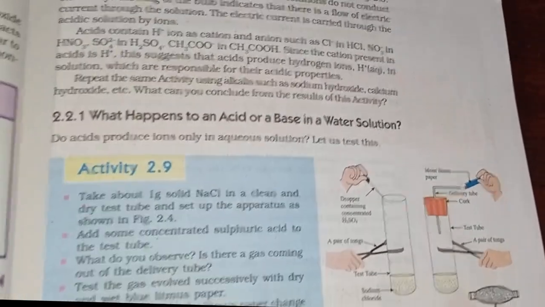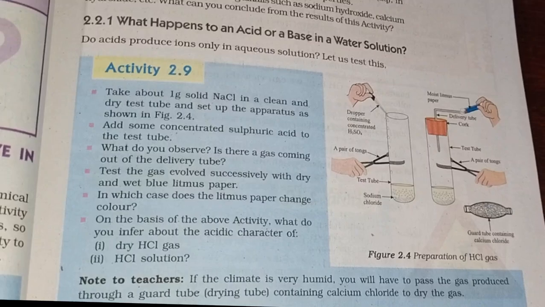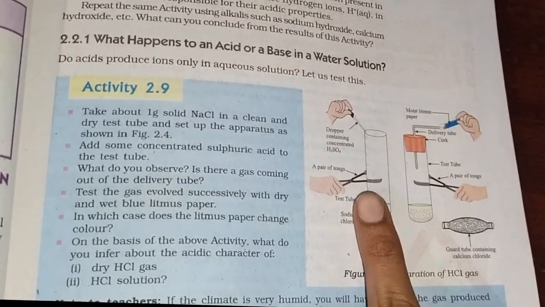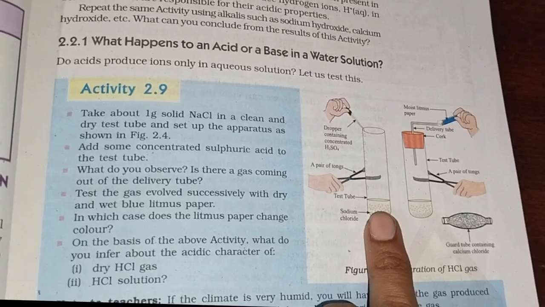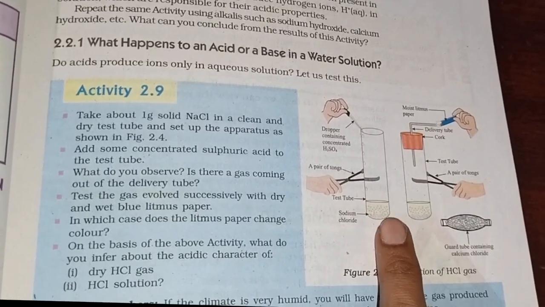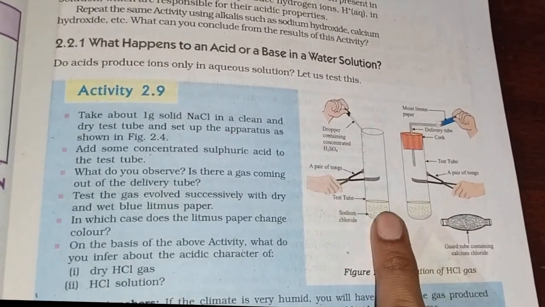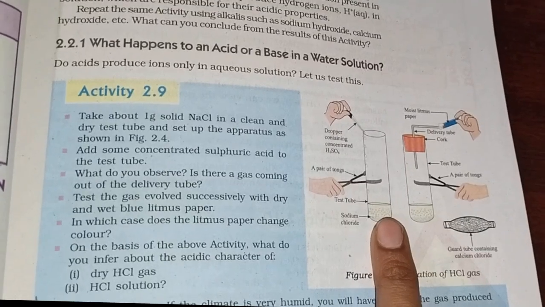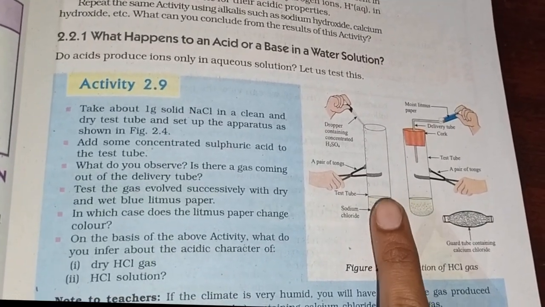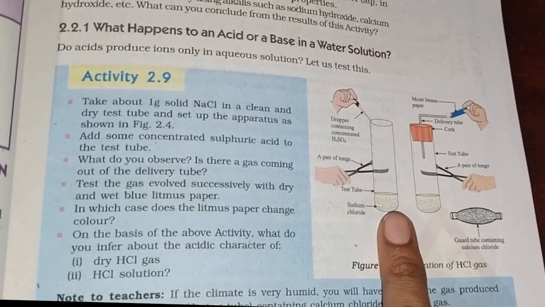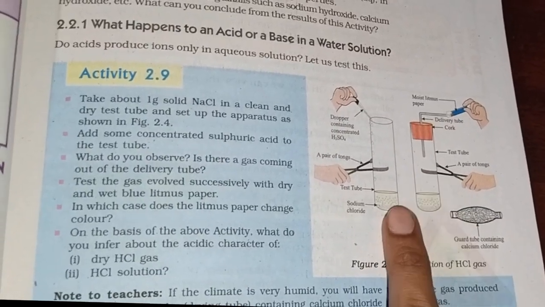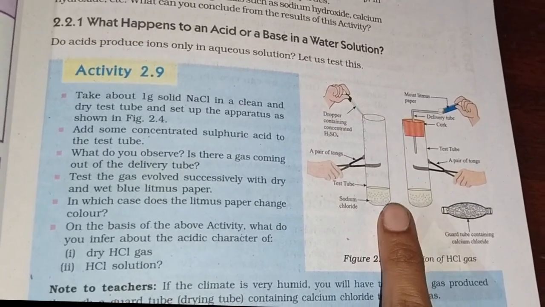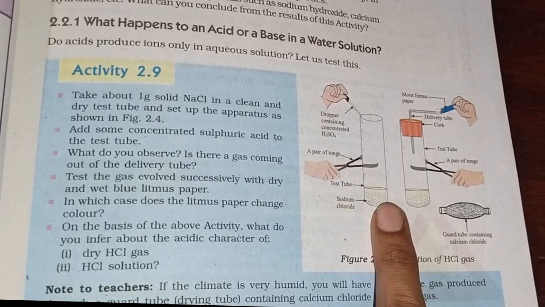Do acids produce ions only in aqueous solution? Let's see. Take about 1 gram of solid NaCl, sodium chloride, in a clean and dry test tube, and add some concentrated sulfuric acid to it. Is there a gas coming out of the delivery tube? Yes. Test the gas evolved with dry and wet blue litmus paper.